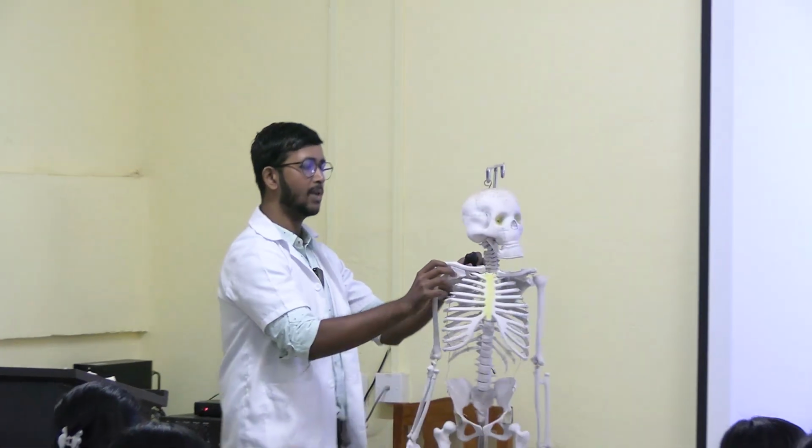Why is this vertebral column important? To maintain the posture. This is the supporting part. Basically the spinal cord passes through this vertebra, so that is why it is known as spine. It provides protection to all the nerves that come from our brain.